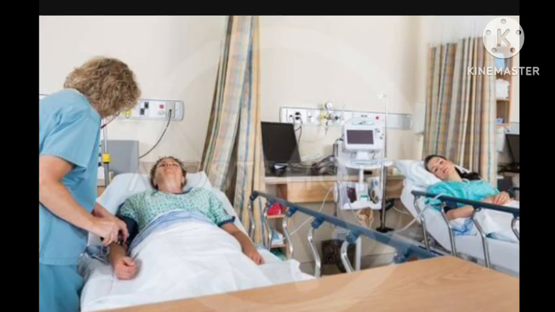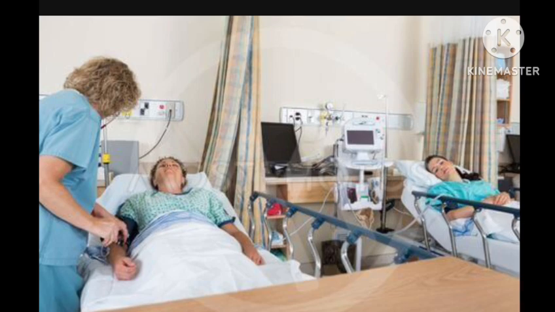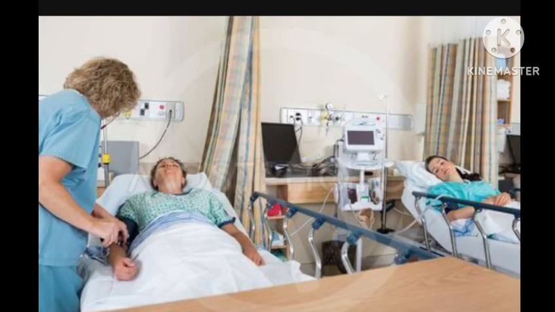Once the lidocaine is injected into the tissue, it begins to diffuse through the surrounding area and reaches the nearby nerve fibers. The drug then penetrates the nerve membrane and enters the nerve cell, where it binds to voltage-gated sodium channels present on the inner side of the membrane.